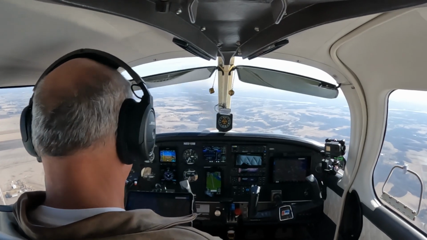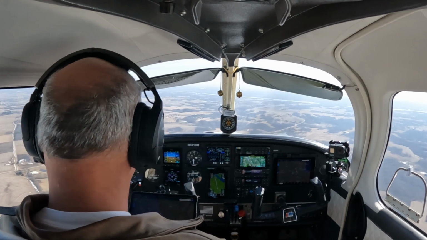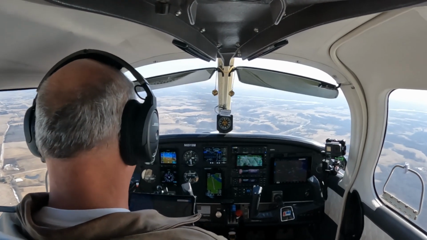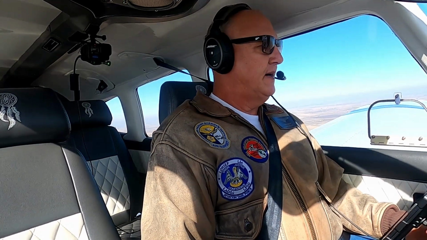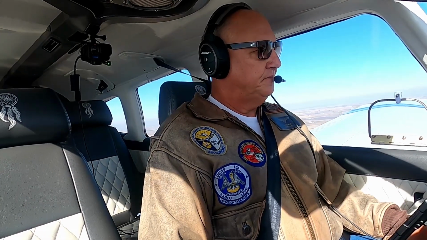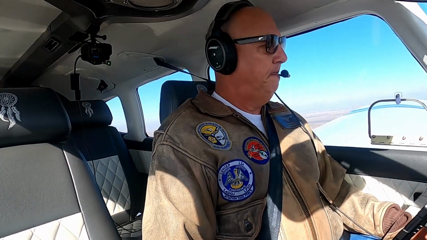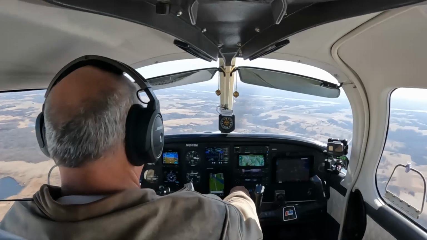Envoy 3713, turn 10 degrees right, vector for visual approach 13. All right, we're 4.5 miles from my house right now, straight off the nose. Cirrus 80 Charlie Delta, Quad City approach, Quad City altimeter 29.91.